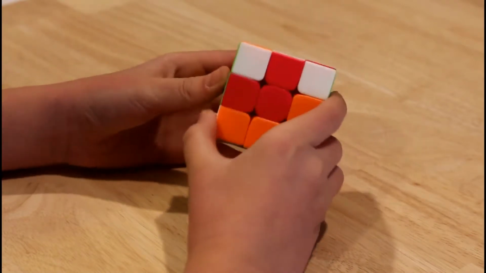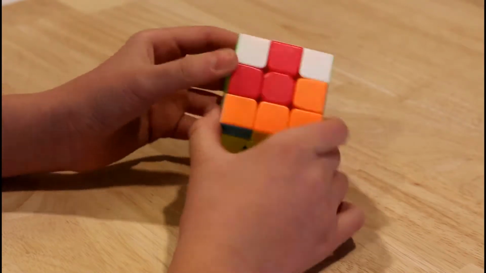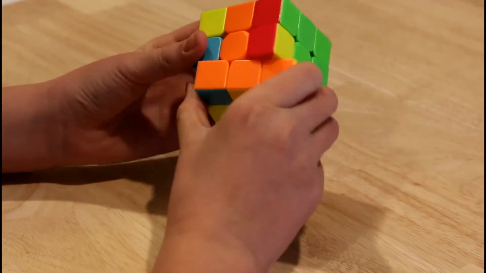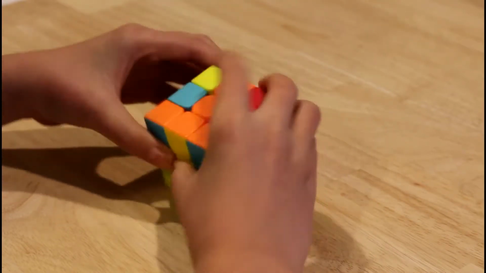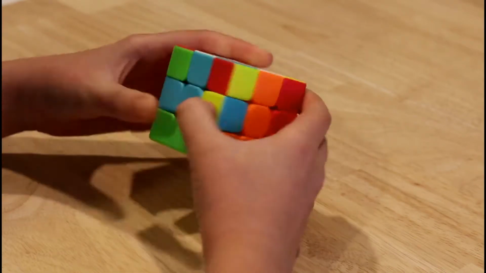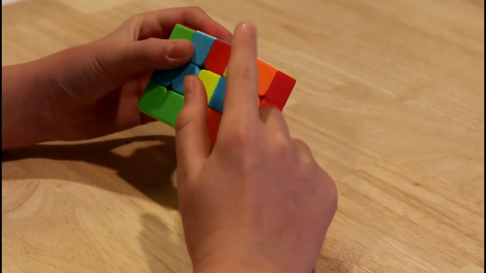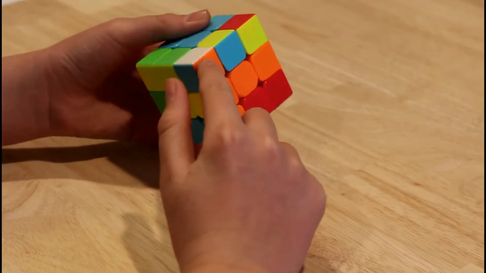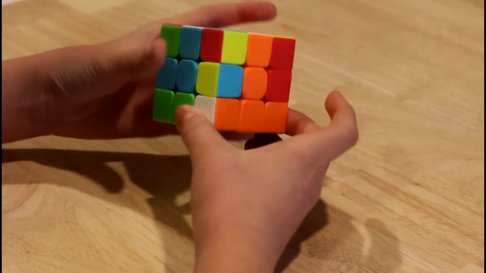So as you can see it has white, orange, and blue. So what you want to do is turn it so it's on the corresponding color. So white, orange is on the orange side, right? So now this piece, we know that it has to go here because it has blue, orange, and white. White, orange, blue. So how do you do that?